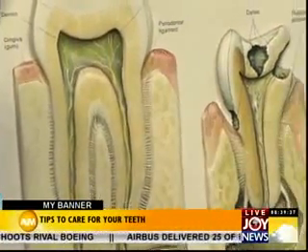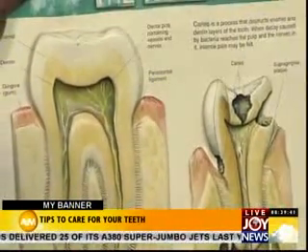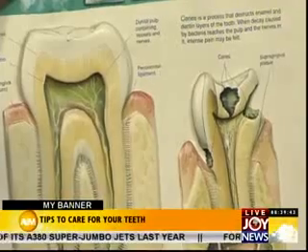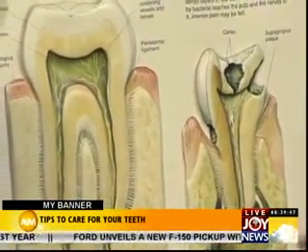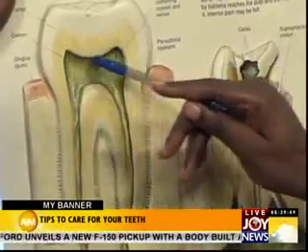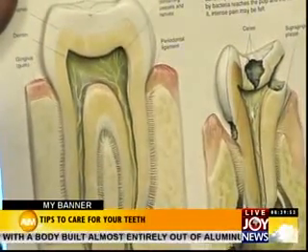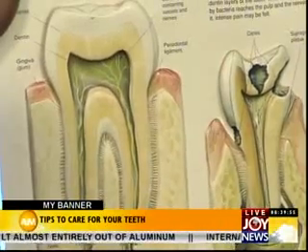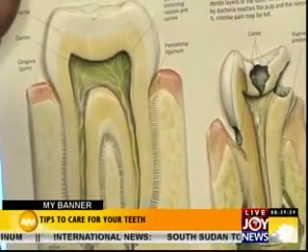Now, if you have a cavity just in the enamel, you will normally have no symptoms. You wouldn't feel anything, so most people tend to ignore it at that stage. If it goes into the second layer, the dentin, you start developing sensitivity to hot and cold foods and sweet foods, and you start avoiding chewing on that side.